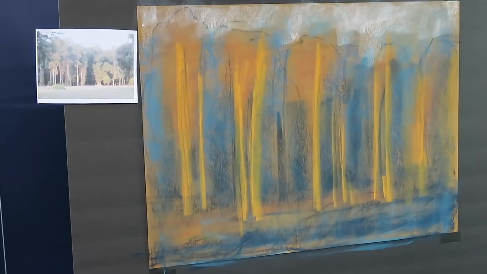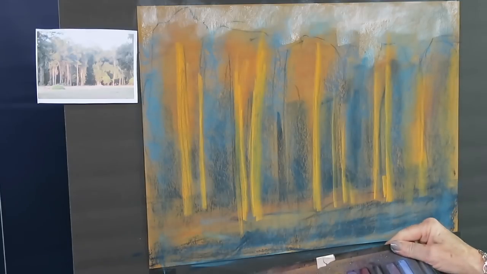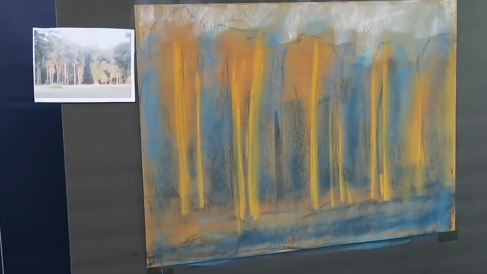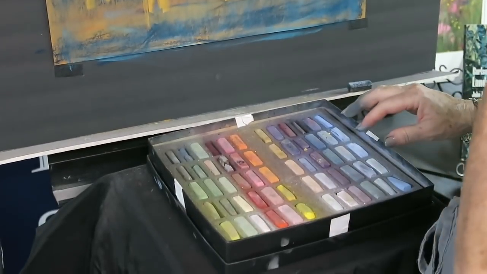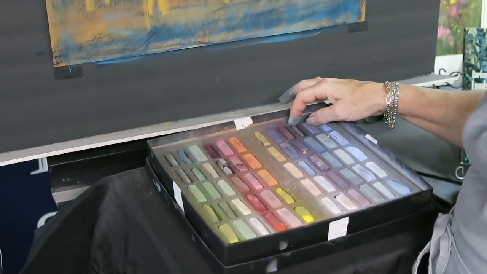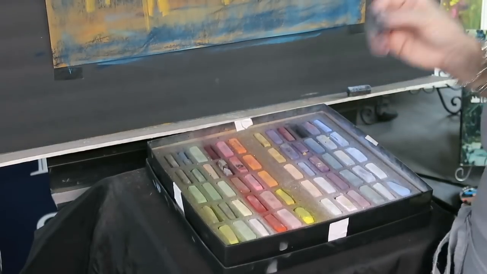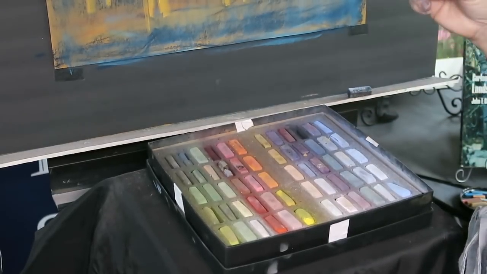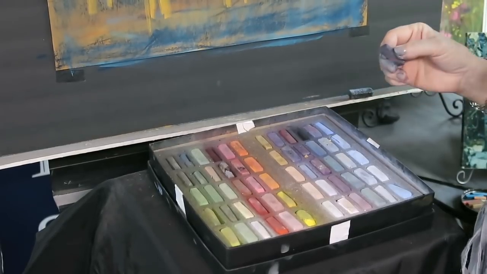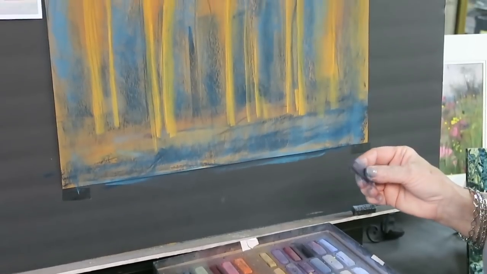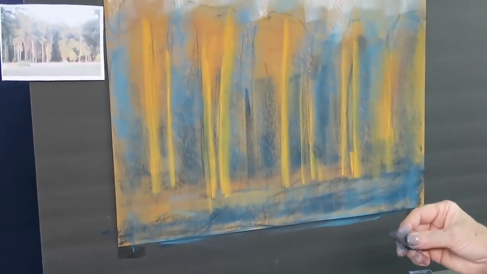So now the fun part begins. We can start to add the softer pastel, and I'm going to be using my set of Terry Ludwig pastels. This is the floral landscape set, so hopefully you'll see that it's good for more than just floral landscapes. Now, can you remember what is the first thing I do when I'm approaching a painting, no matter what the underpainting or block-in is? Answer that to yourself.